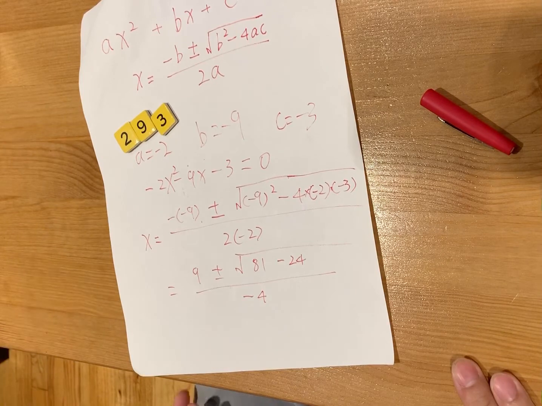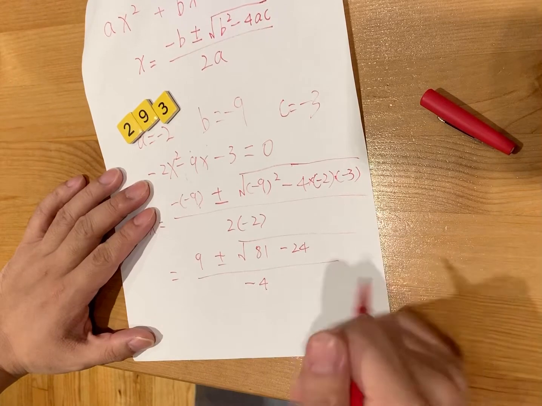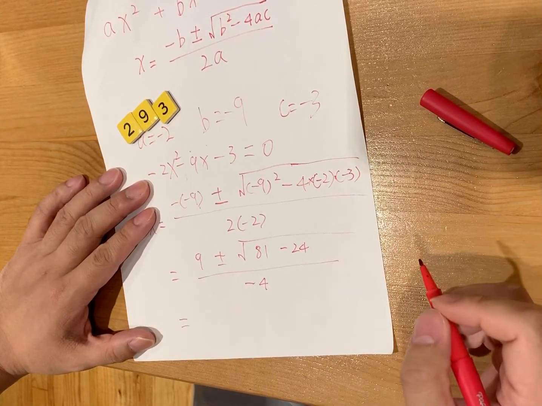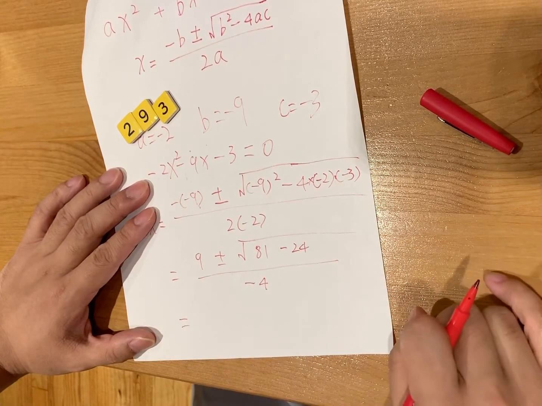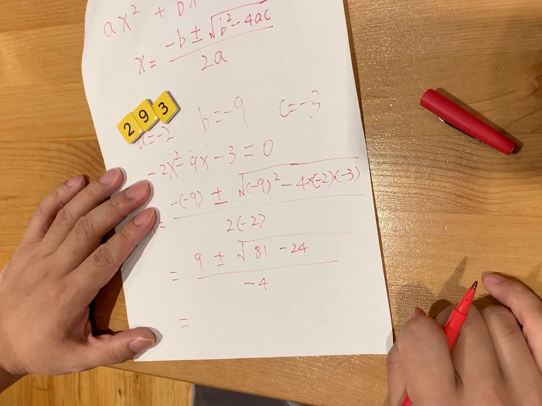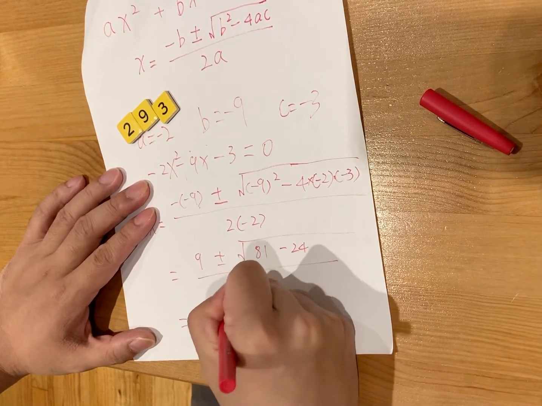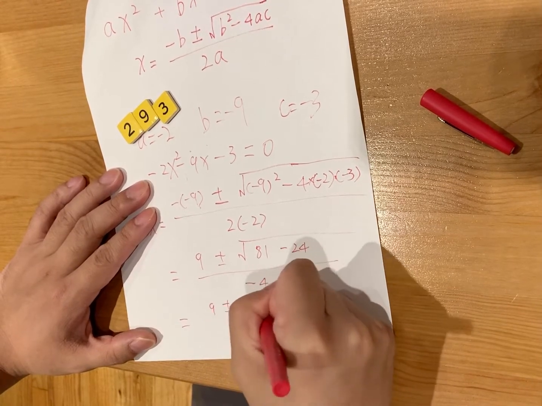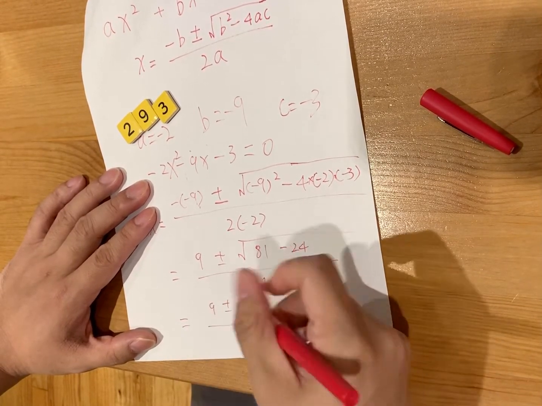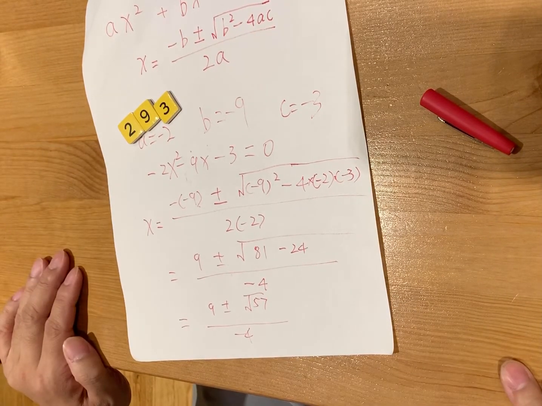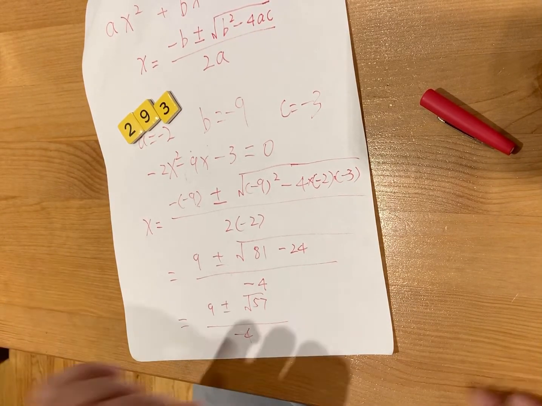Here comes the tricky one. What do I do with the negative? What I do is work on what's in the square root. A lot of the time you do nothing. What is 81 minus 24? 57, right? 9 plus or minus the square root of 57. Oh my God, how can I square root 57? Guess what? You don't square root your 57. Keep it that way. So here's your answer.